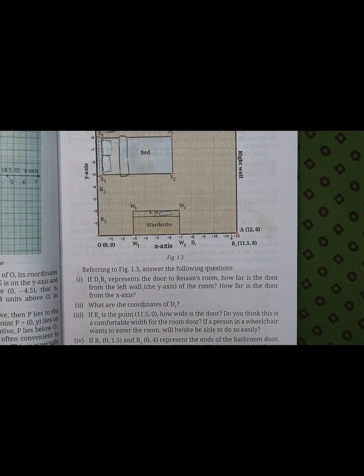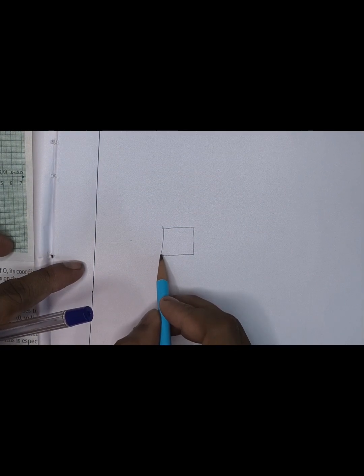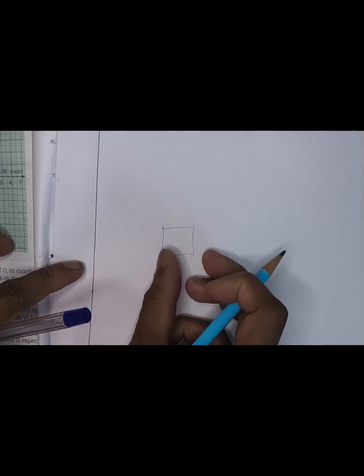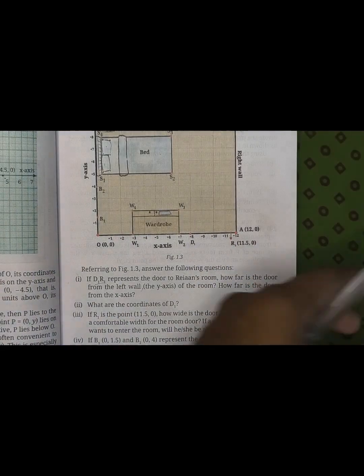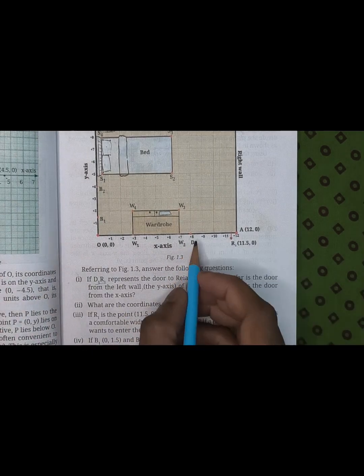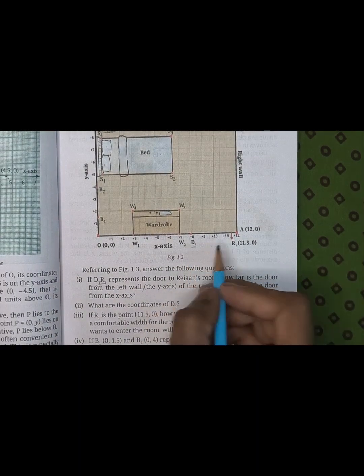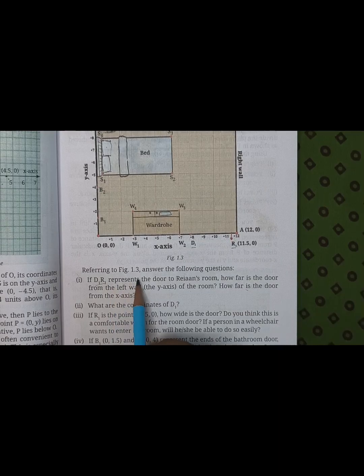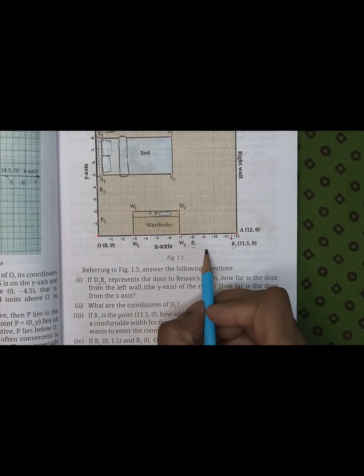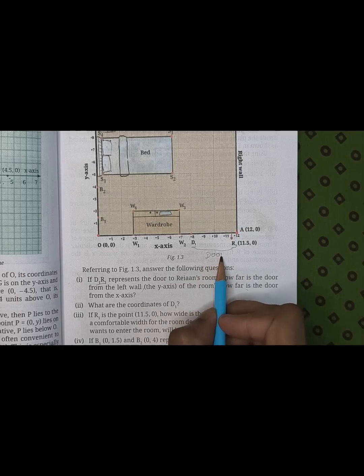See here friends, they are saying D1 and R1. Generally, the door will be like this, right? It has two edges, but two sides, right? You will open it like this only. So they are telling D1 and R1 is the point where the door ends. So where is D1? Here, right? D1, here is R1. D1 R1. So this part, can you understand? This part is our door, and here is a door, right?